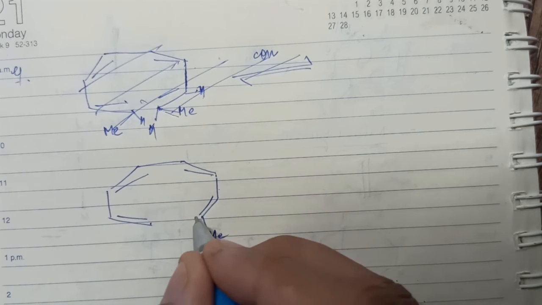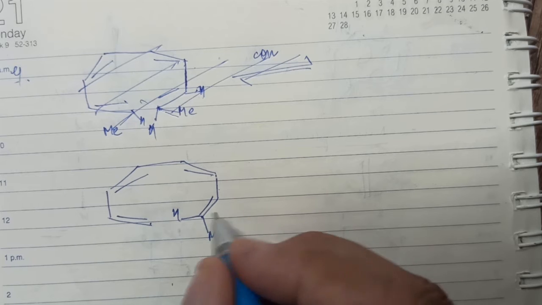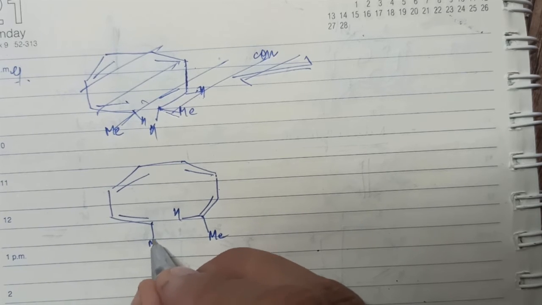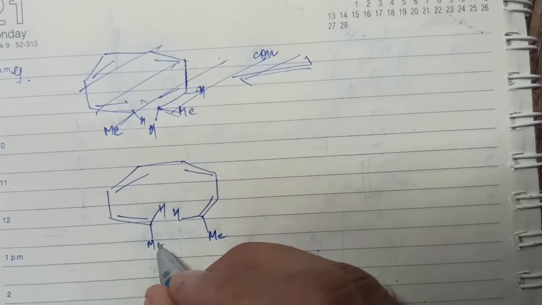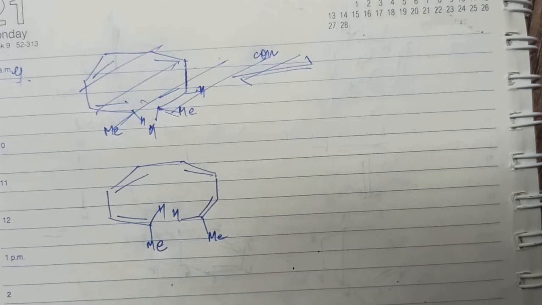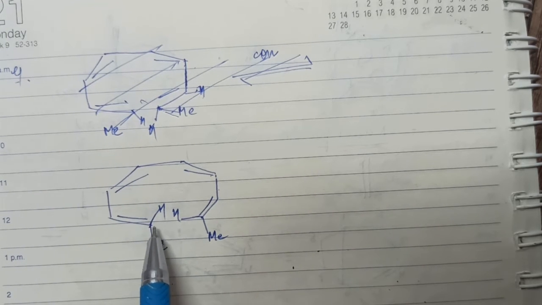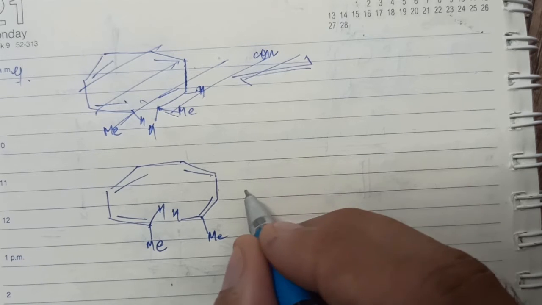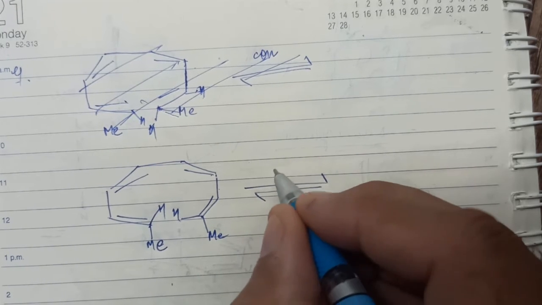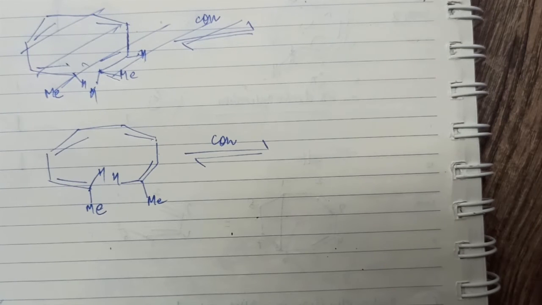Methyl here and hydrogen here, maintaining a 120 degree bond angle. Okay, methyl here and this hydrogen here. This is the right way of drawing this molecule, so that we can show that this carbon atom is having a 120 degree bond angle with one another, right? If this is undergoing electrocyclic ring motion in a conrotatory fashion, this is what we want to discuss, right?